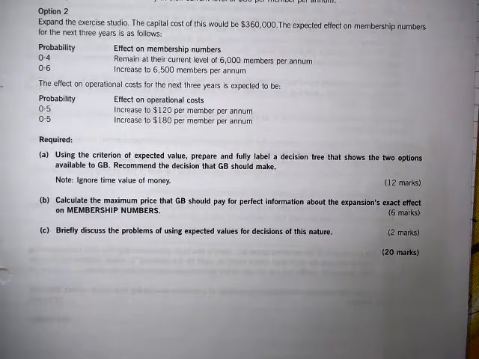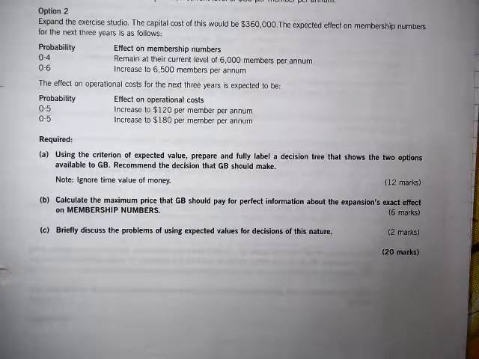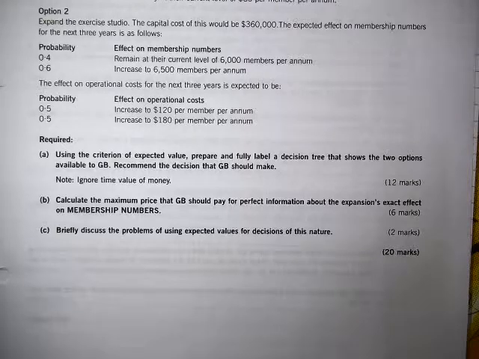Using the criterion of the expected value, prepare and fully label a decision tree that shows the 2 options available to GB that recommend the decision that GB should take. Now again, ignore time value of money. So you're going to do some drawing now.